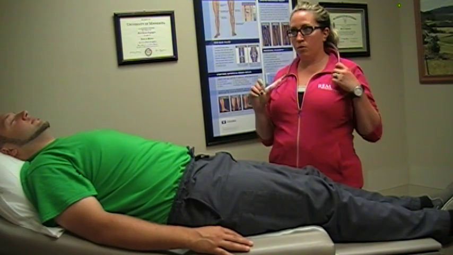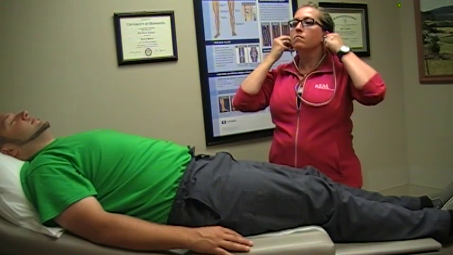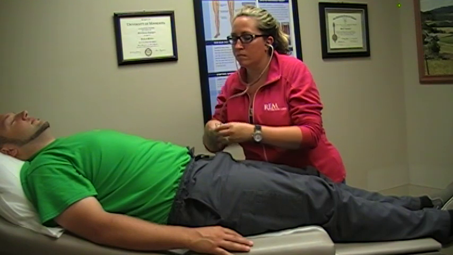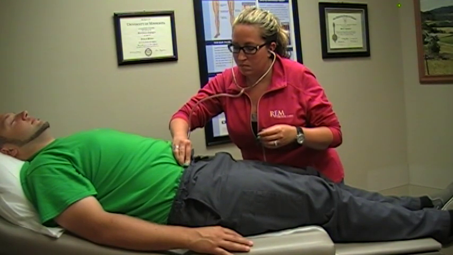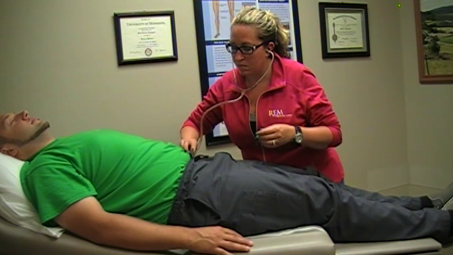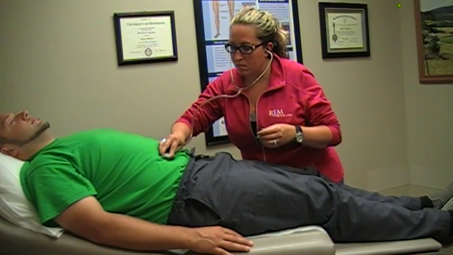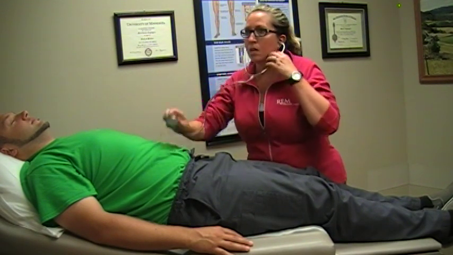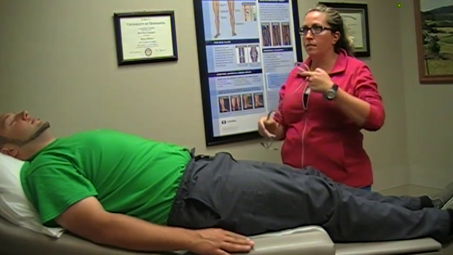I am going to listen to all 4 of the quadrants for bowel sounds. And there were minimal bowel sounds heard, which is a normal expected finding.